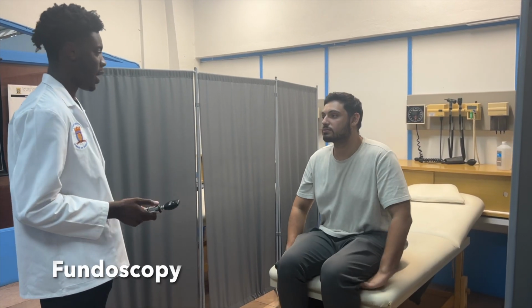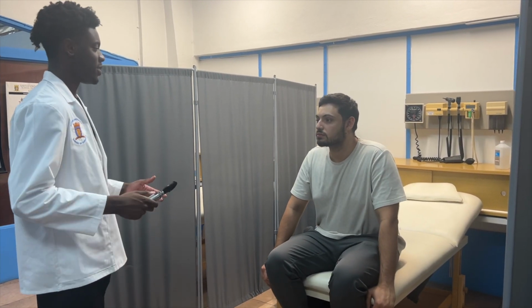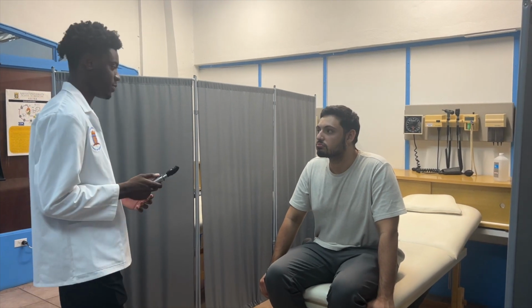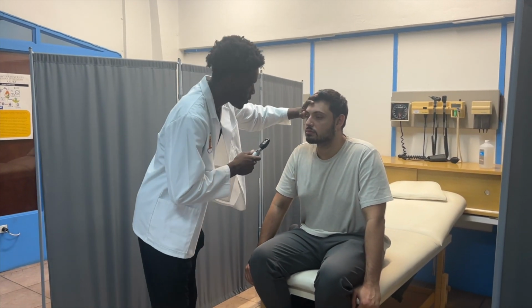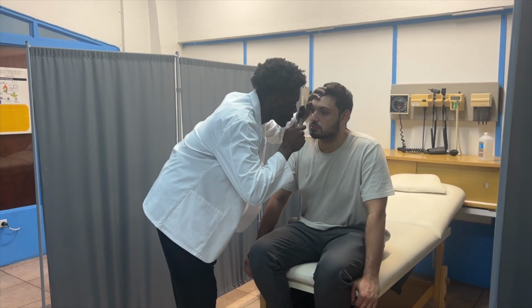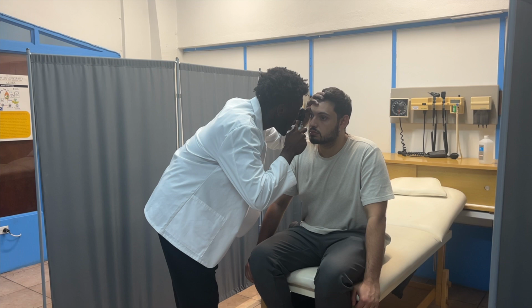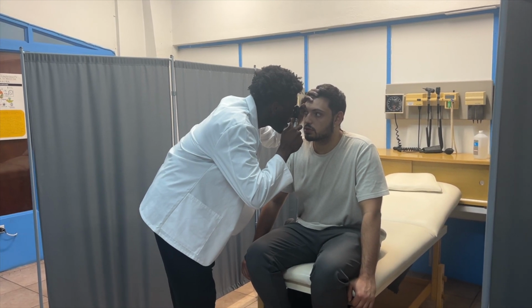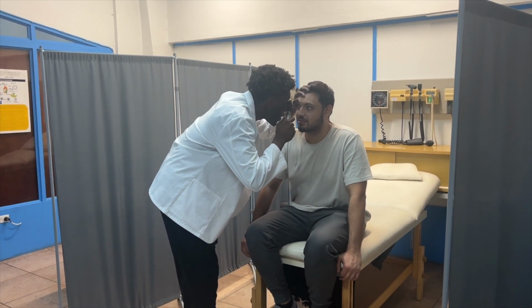Fundus exam: I check to ensure the optic nerve is visible and the optic disc is well defined with a circular shape, demonstrating a healthy optic nerve and macula. With the ophthalmoscope, I stand at a distance of 15 inches and come in at a 20-degree angle from the patient. I can ensure that the optic nerve is visible and the optic disc is well defined and is yellowish-orange in color.